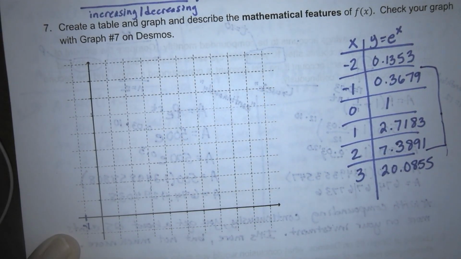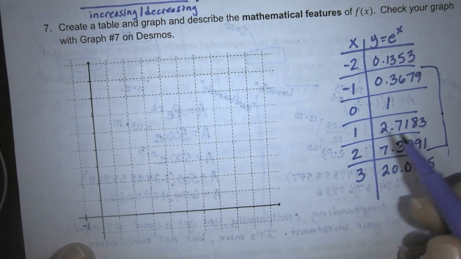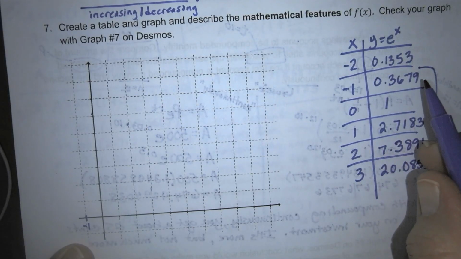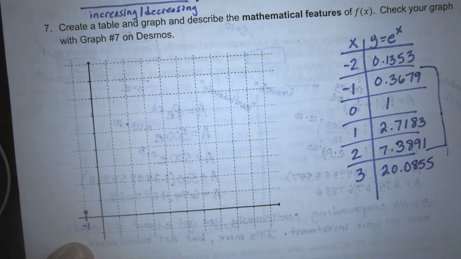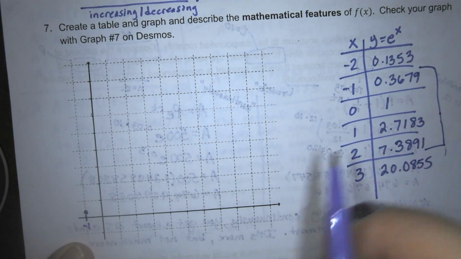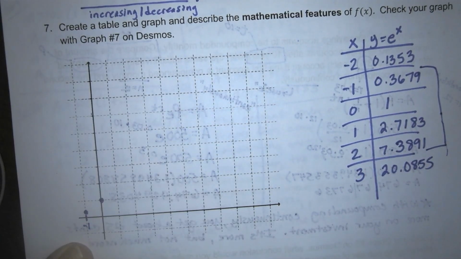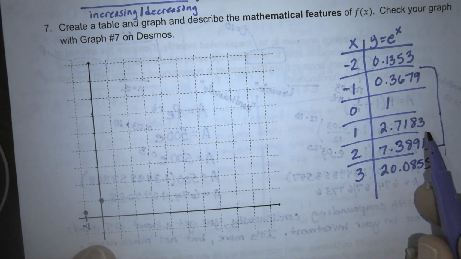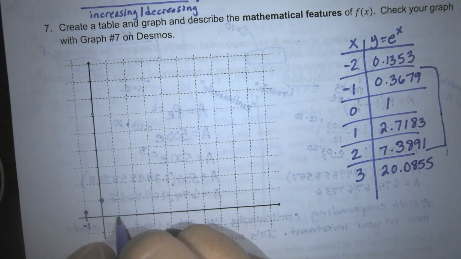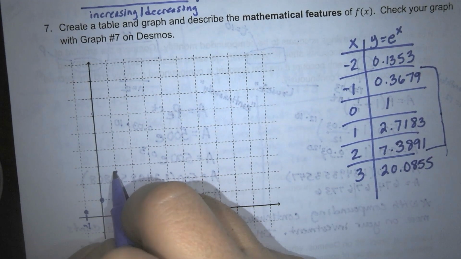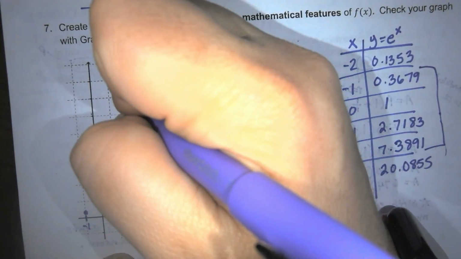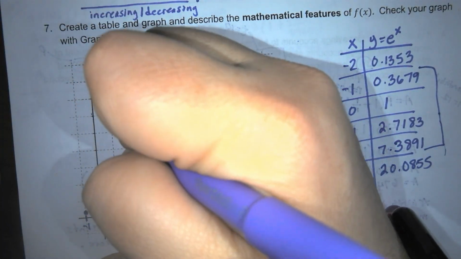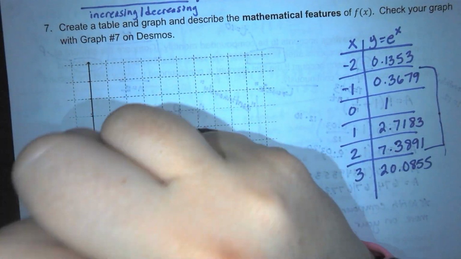Okay. So -1 is about 0.36, so that's less than half. So I'm going to go about a little less than half, about a third of the way, and make a dot. Then I've got 0, 1, so I'm going to go 0, 1 up here. I've got 1 and 2.7, so I've got 1 and about almost a 3. And then I've got 2 and 7.3, so 2, 3, 4, 5, 6, 7, 7.3, so about here.